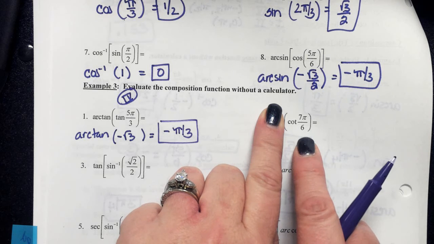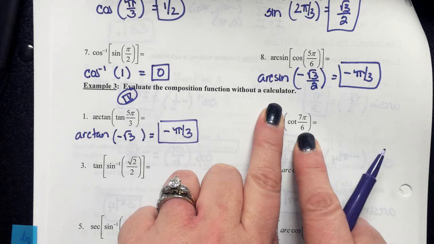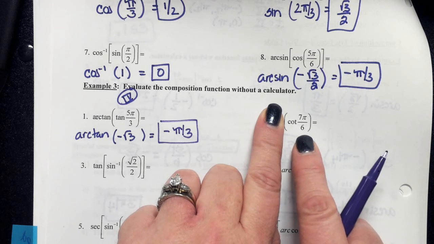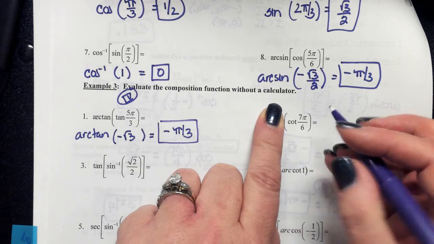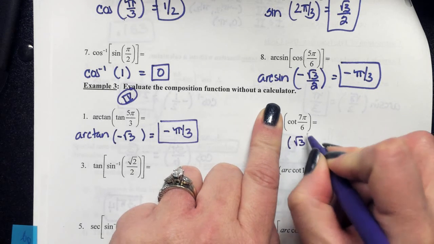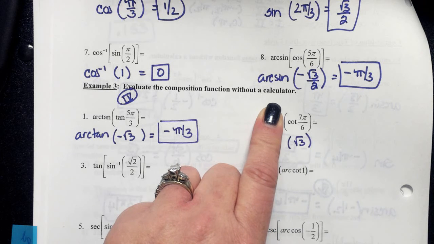Cotangent of 7pi/6. So 7pi/6 is over there in quadrant 3. And I know tangent and cotangent are positive. So it's not √3/3, but it's going to be √3. The tangent of 7pi/6 would be √3/3. Whenever it's cotangent, it's flipped around, so if it was an over 3, then it's a square root 3. It's the opposite of the tangent, yeah.